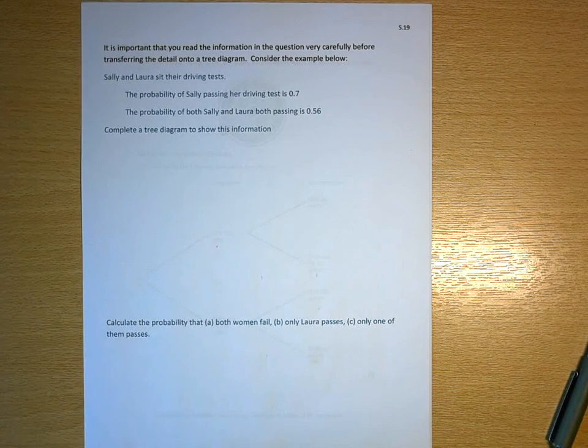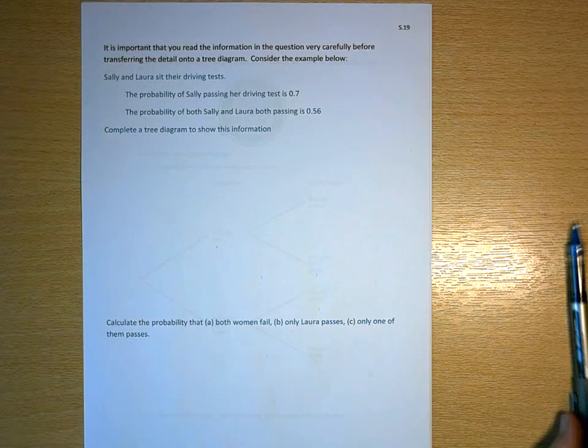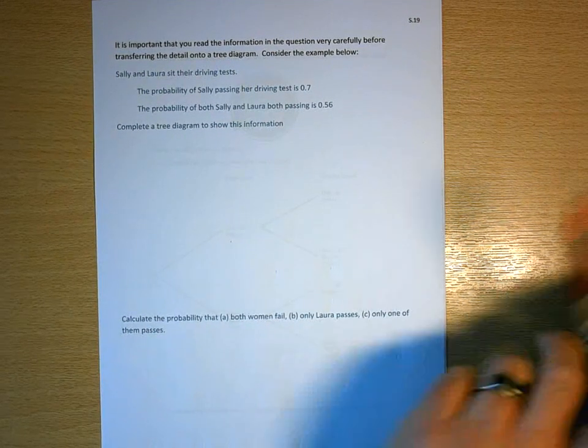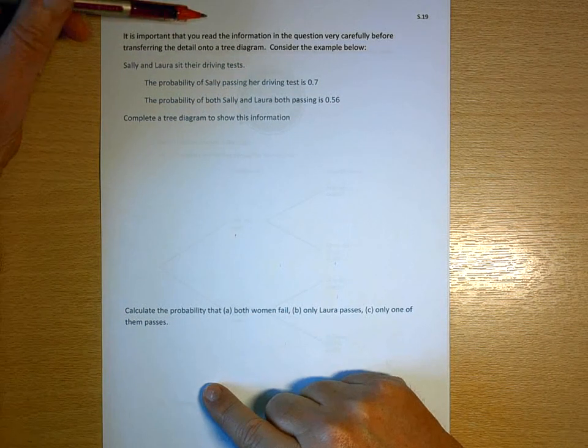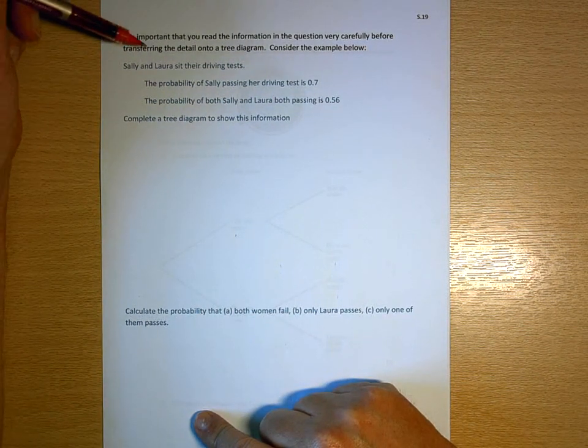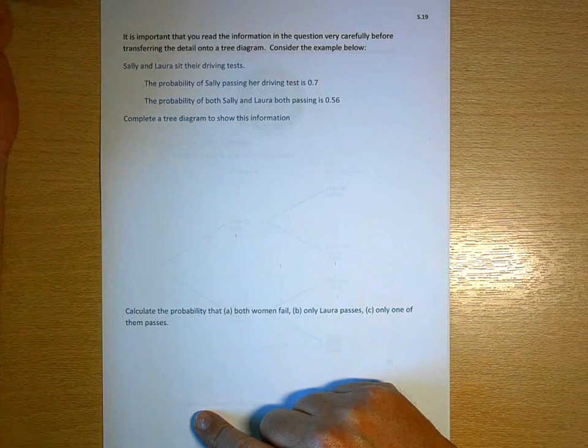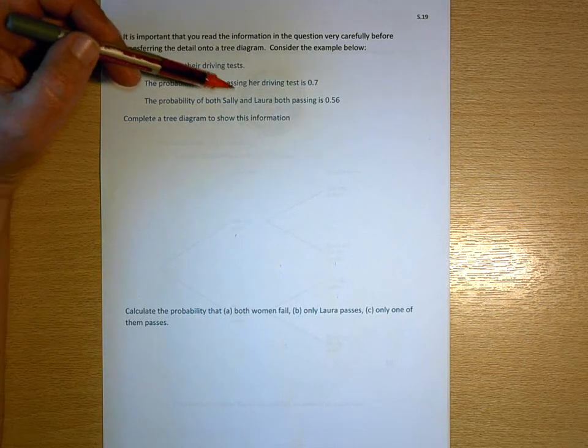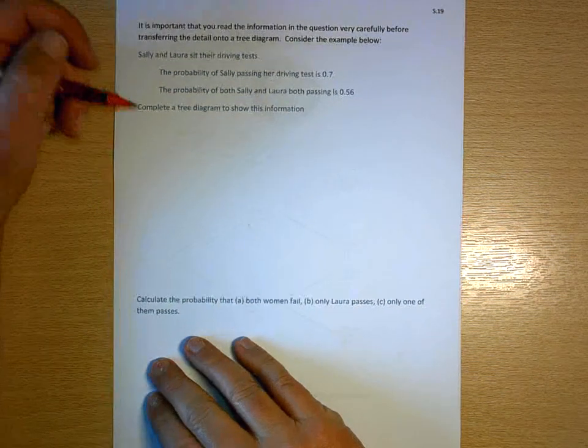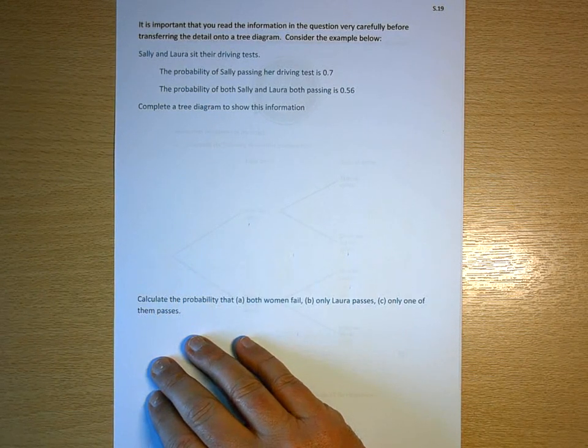So let's take a look at another one. So this one's got a slight twist in the tail, just so that you're reading the questions carefully. So it's important you read the information in the question very carefully before transferring the detail onto a tree diagram. Consider the example below. Sally and Laura sit their driving tests. The probability of Sally passing her driving test is 0.7. The probability of both Sally and Laura both passing is 0.56. Complete a tree diagram to show this information.